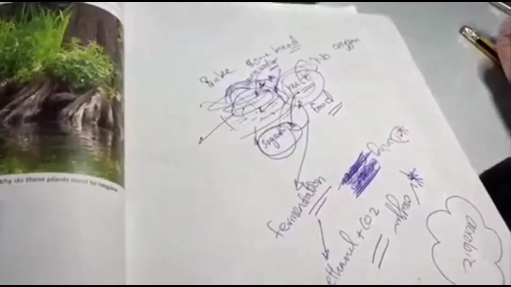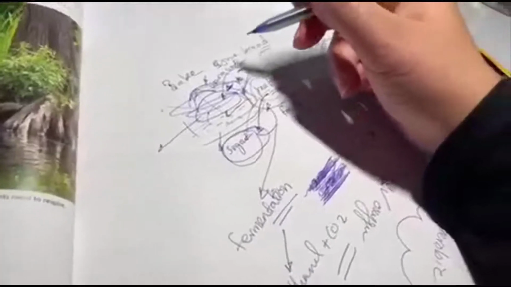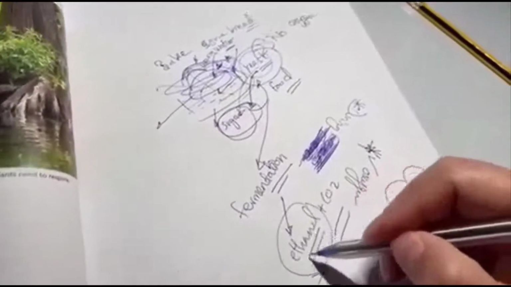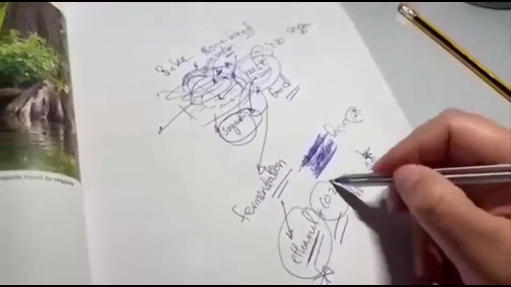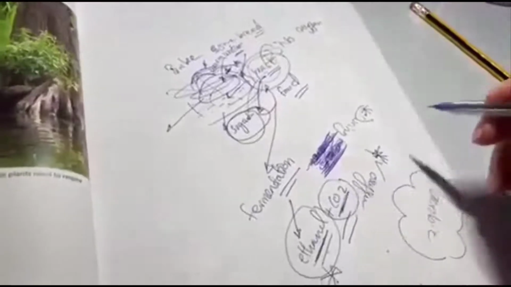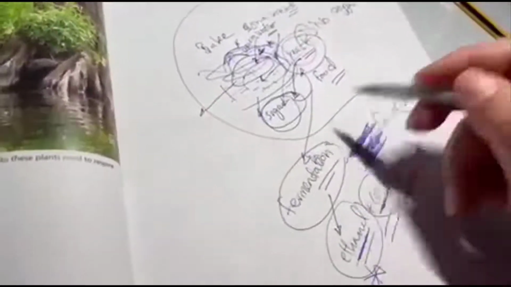Okay, what happened then? Open it up and give it a sniff with your nose. You would smell something more likely alcoholic, like ethanol. And the whole rising, who's responsible for it is the carbon dioxide, and the whole process is called fermentation.